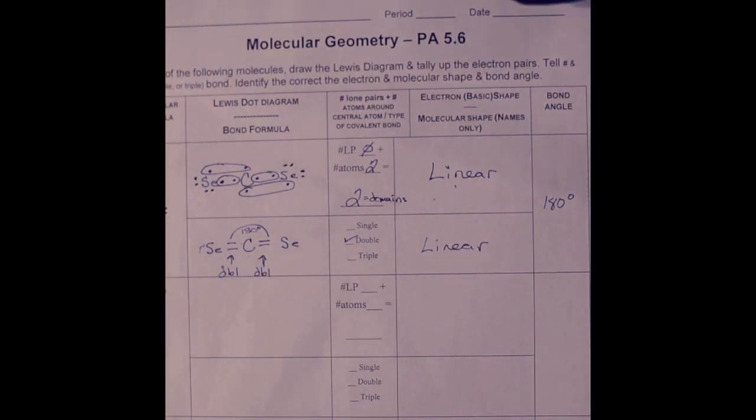You can also use the notes, page 3 and page 4. I have specific directions on what each one of them is. And so those descriptions will help you decide whether the molecular geometry is linear, trigonal planar, tetrahedral, bent, or pyramid. So it can be any one of the 5.